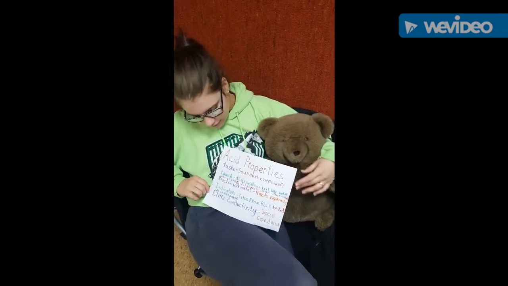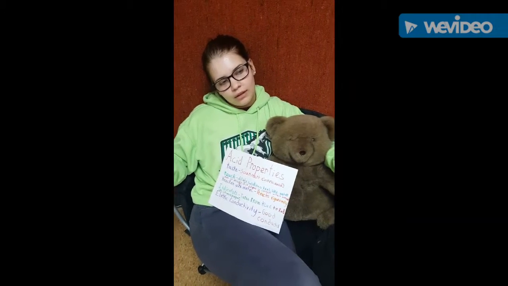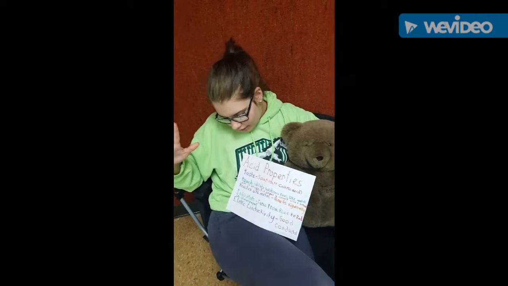And indicators. With litmus paper, I'm sure y'all know what that is. It turns the litmus paper from blue to red, and it's purple in the middle, and it's magical. And then it is a good electrical conductor.